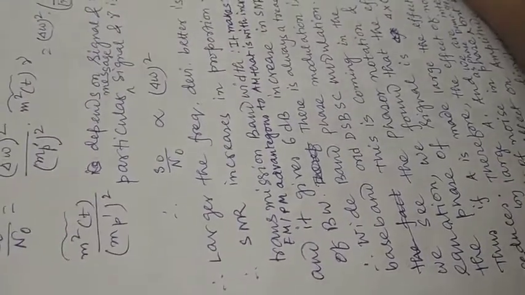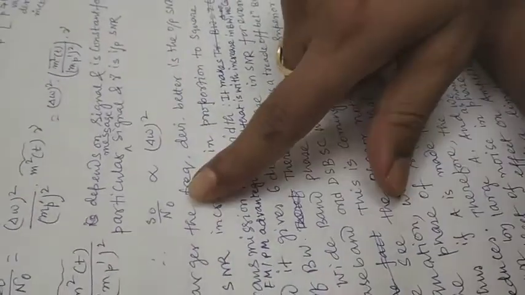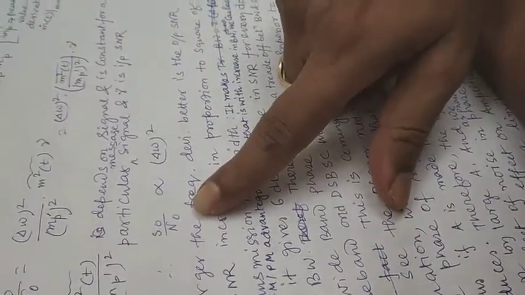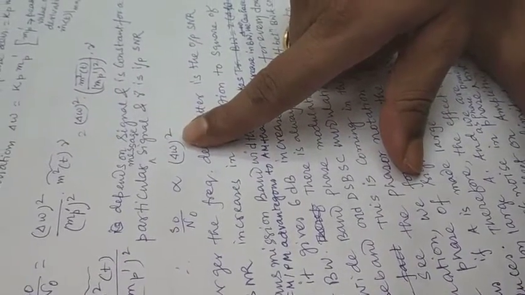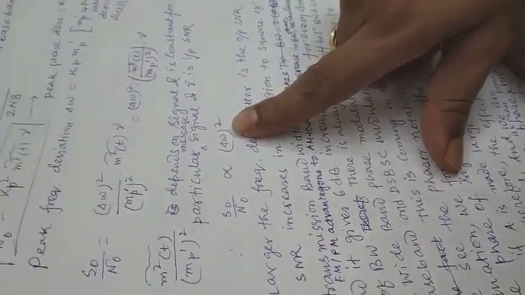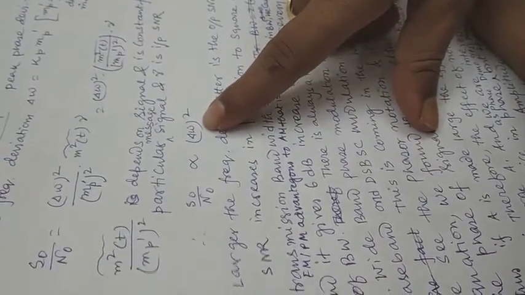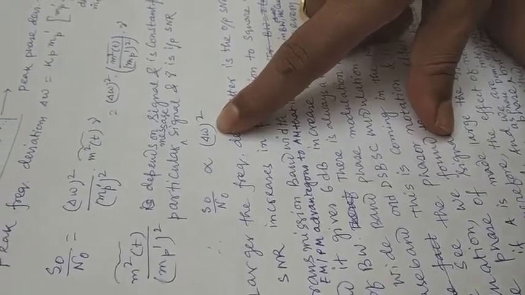we have obtained that signal to noise ratio is proportional to Δω². Okay, it is an interesting finding that in case of amplitude modulation we had very little control over the signal to noise ratio, but here we have the control that we can increase the signal to noise ratio by enhancing Δω². That means what? Frequency deviation. And what is the bandwidth? Bandwidth is nearly equal to twice Δω.